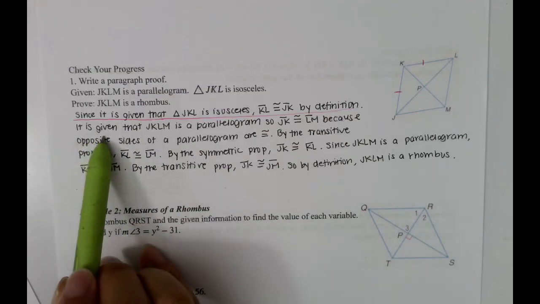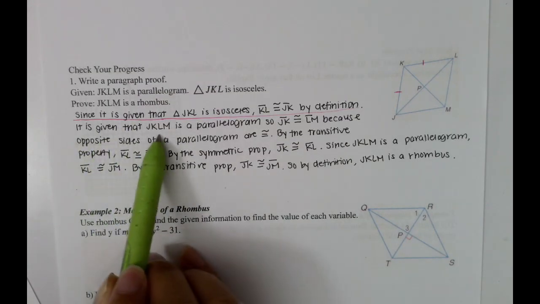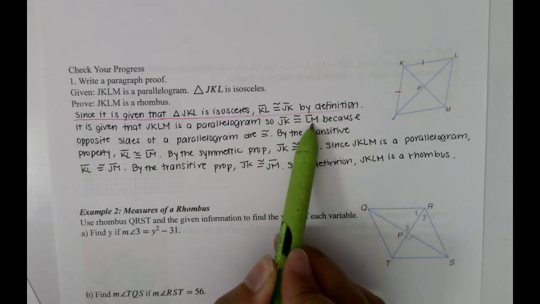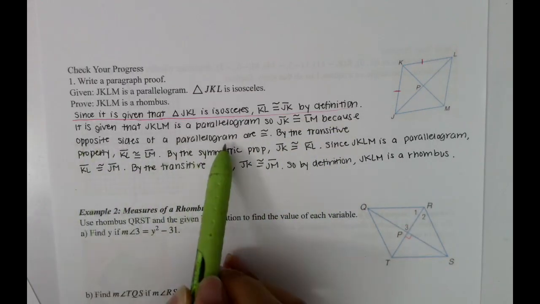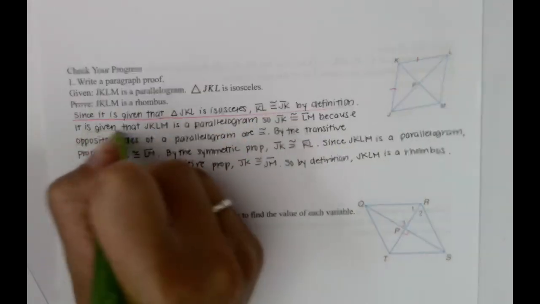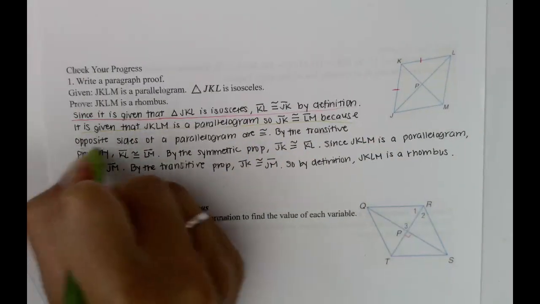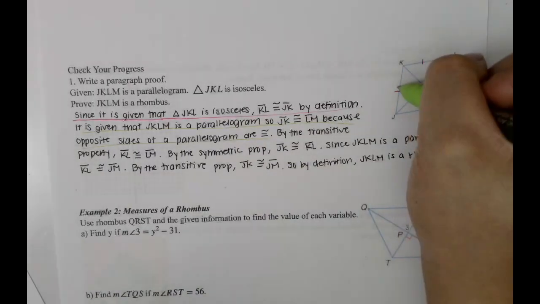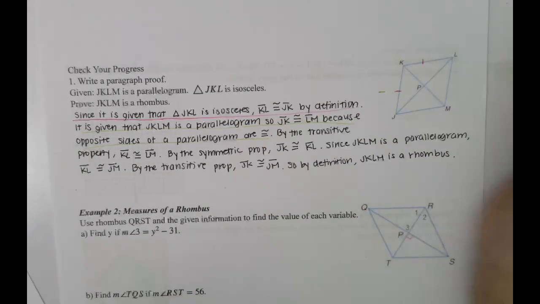Then, it is given, so that's my reasoning, that JKLM is a parallelogram. So JK is congruent to LM because opposite sides of a parallelogram are congruent. We know that it's a parallelogram, and opposite sides of a parallelogram are congruent. So JK here is congruent to LN.